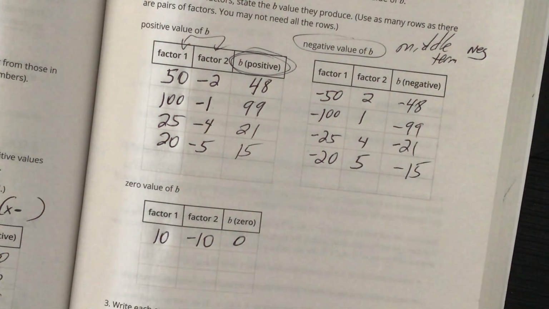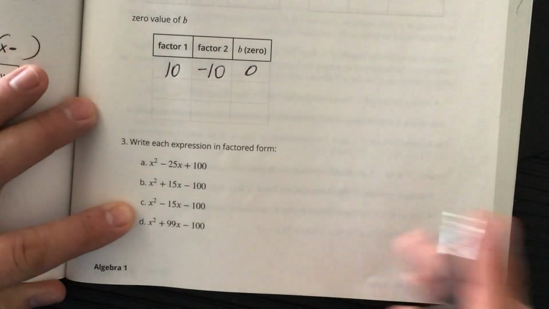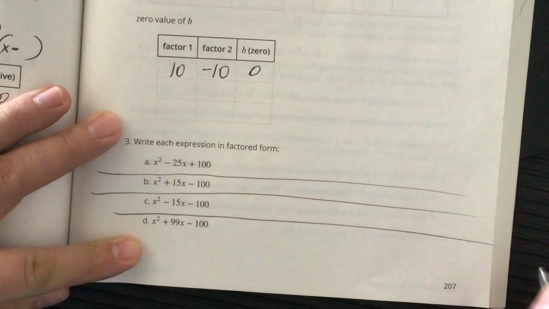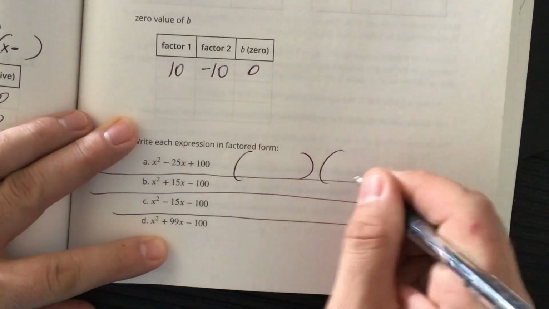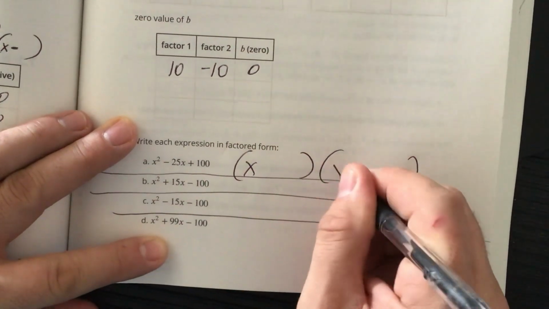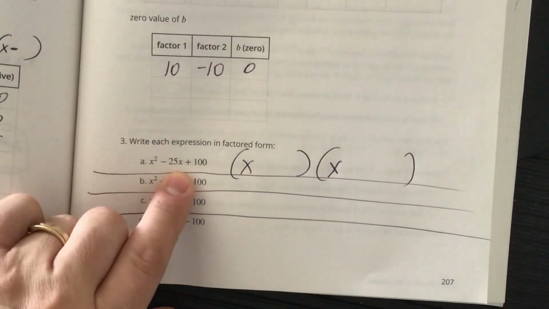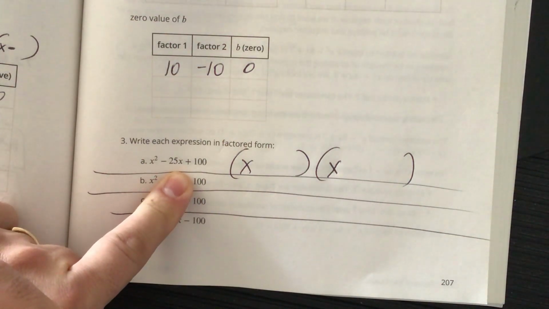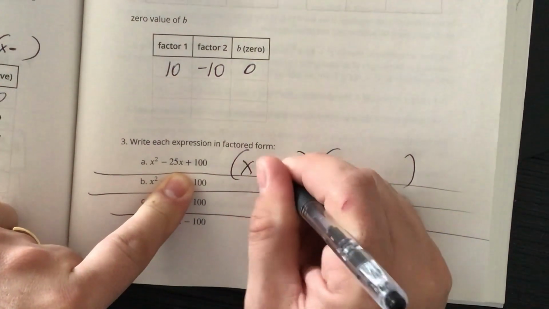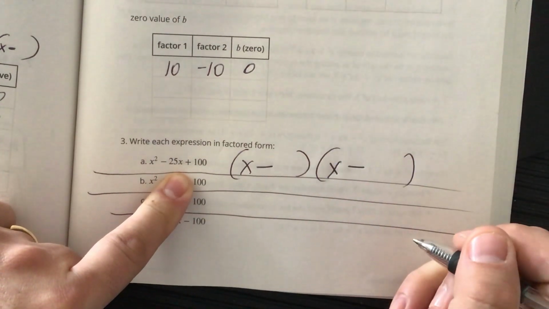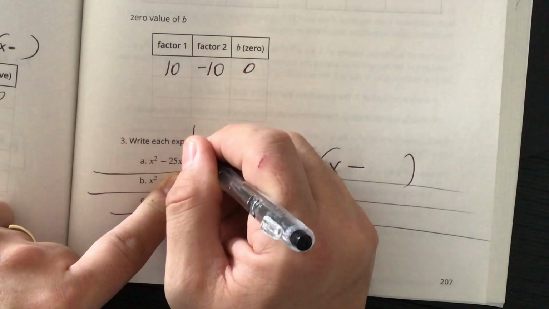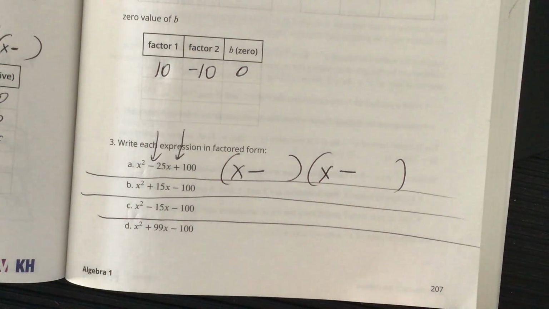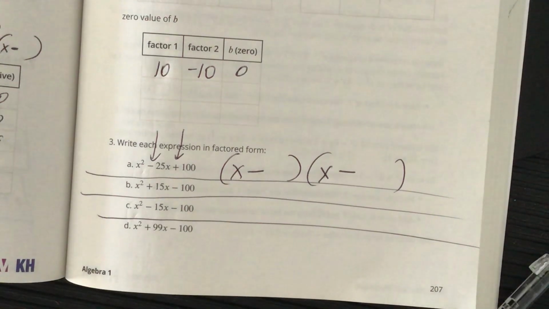All right, let's try a few. First one. What are the signs of my factored terms going to be? Both have to be negative. Again, the last term is positive, the middle is negative. That's what we learned about last week. That one is not new. Okay, go ahead and see if you can factor it.